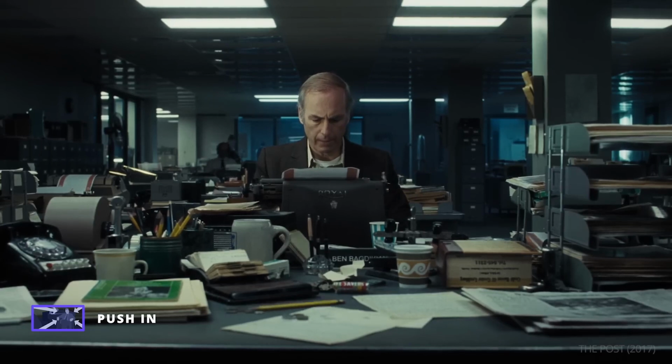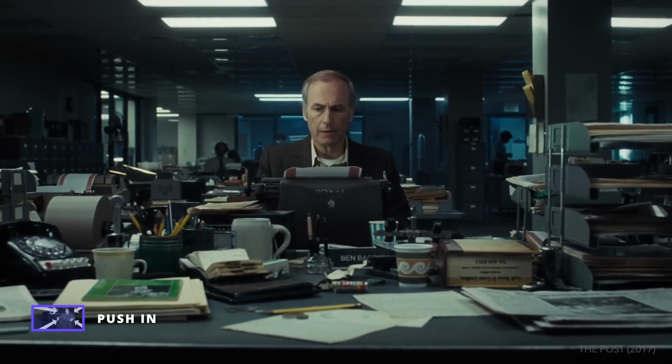Or it can capture a character's thought process. Like in this moment from The Post, when Ben comes to terms with exposing the infamous Pentagon Papers.